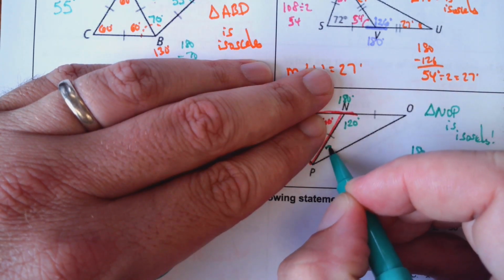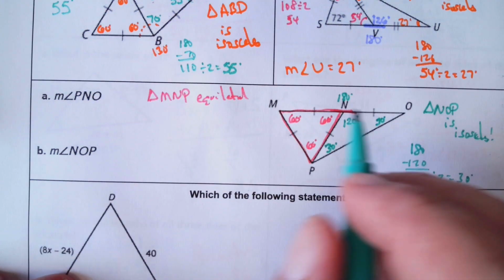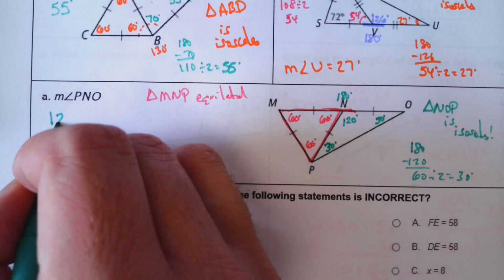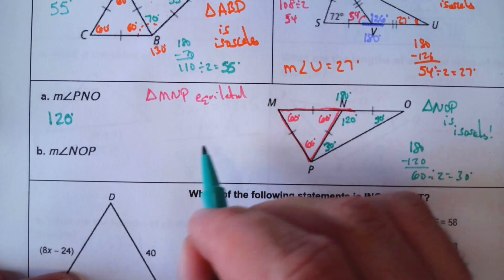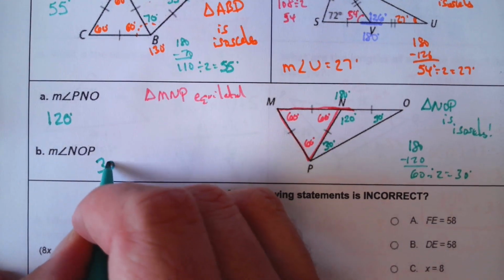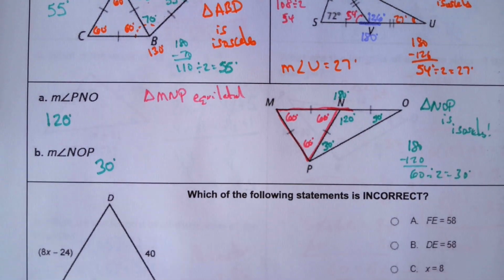So this is 30, and then this is 30. So PNO, that was 120. And then NOP, that was 30. So we had no numbers to start with, and we ended up finding them all.